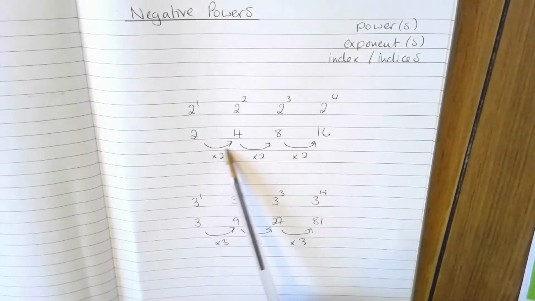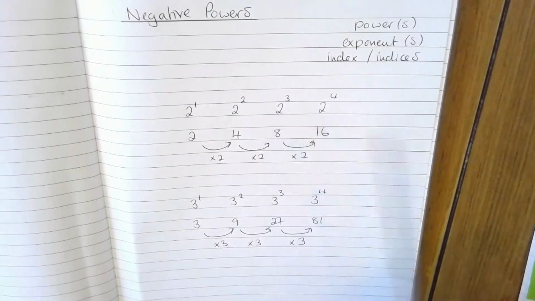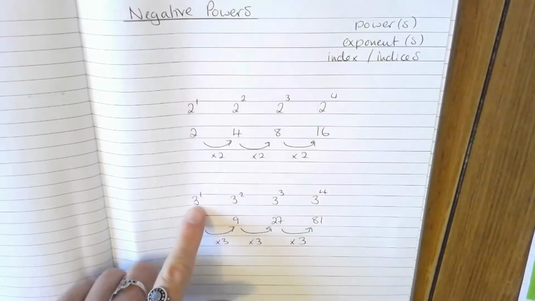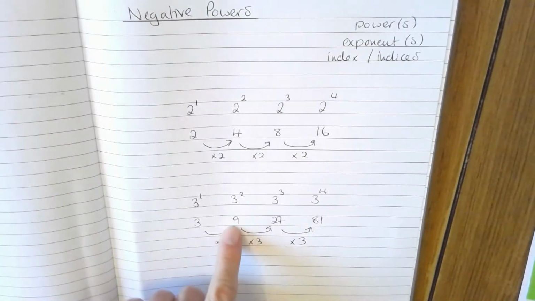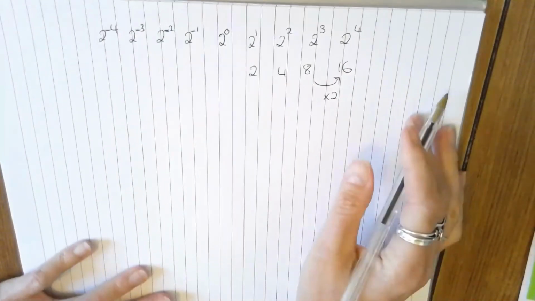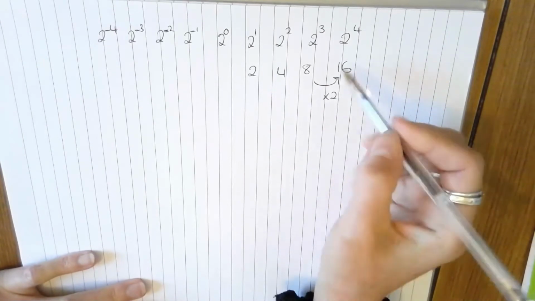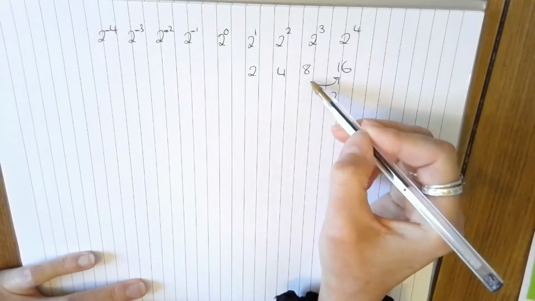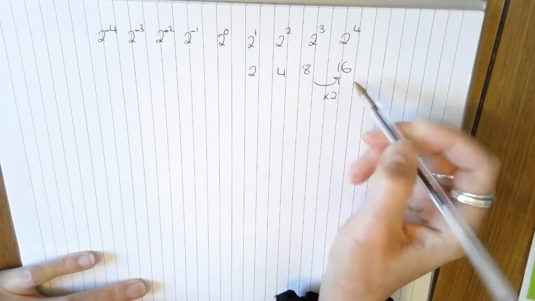So each time we multiply by 2 and the power goes up here. The base this time is 3, so as we increase the power it means we're multiplying by 3 again. So I'm going to use the converse of that and start with powers of 2. Each time we go forward in the sequence, increasing the power, we multiply by 2.